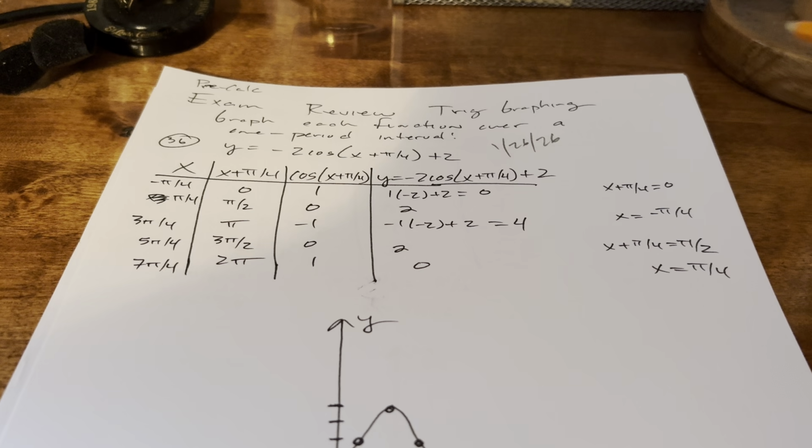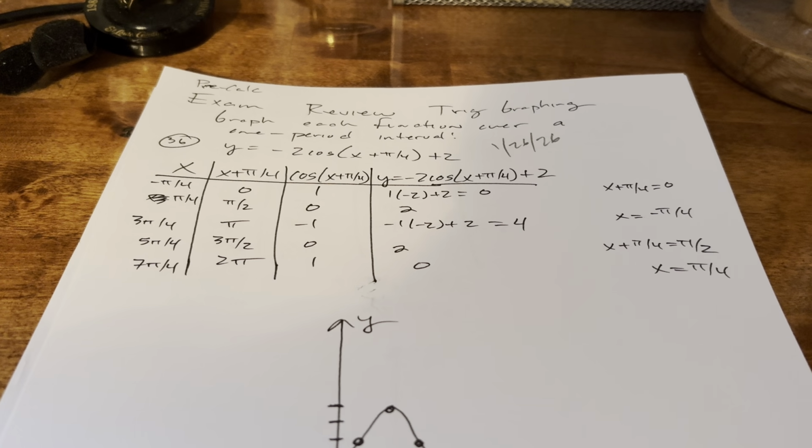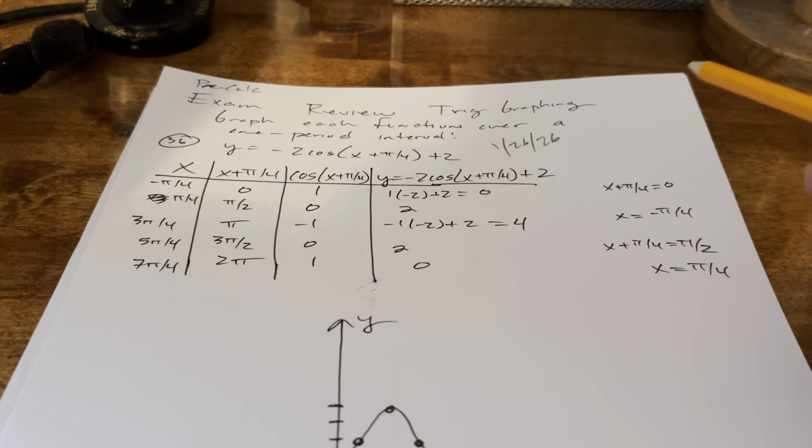What we're doing here is we're looking at the exam review, which I gave you on Thursday, and we're looking at the back part, the very last page where it says know how to graph these. We're going to look at, I believe, 5 of them. This is going to give us good practice. There still exists a chance we'll take that Trig graphing quiz on Thursday. Okay, so we're going to graph each function over a 1-period interval.